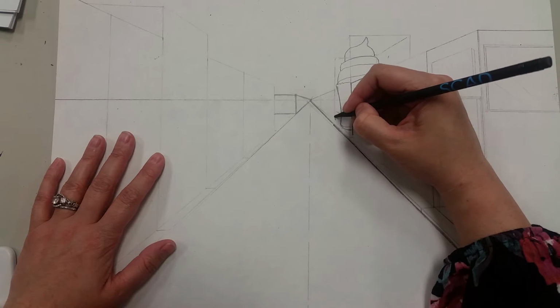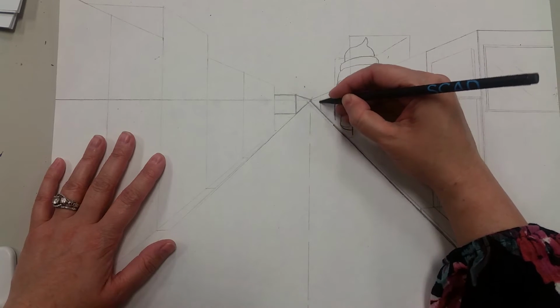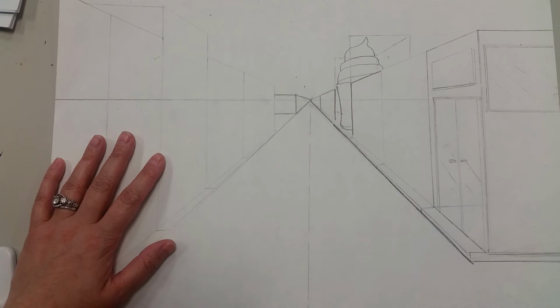This is my other building. Here is the building next to it. You guys can see them getting darker.